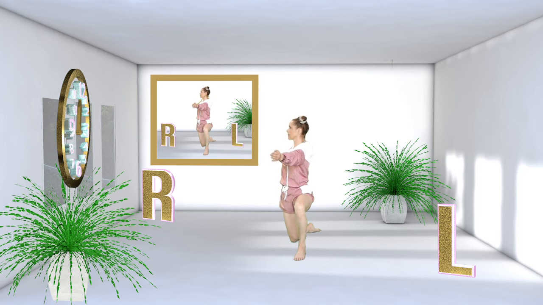Start to make small circular movements with the nose in one direction and continue to observe the movements of the rubber bands in space. Reverse the movement of the nose, so it goes in the opposite direction, and keep observing the movements of the rubber bands.